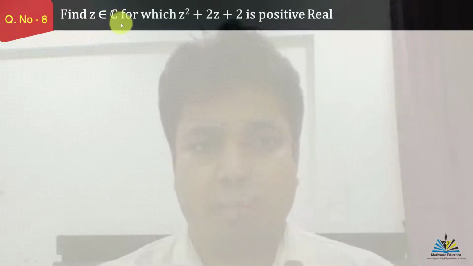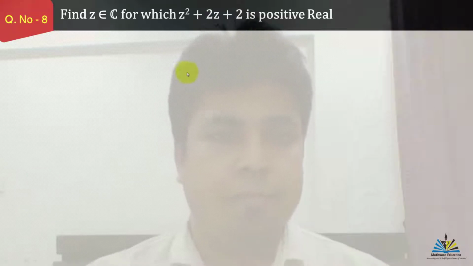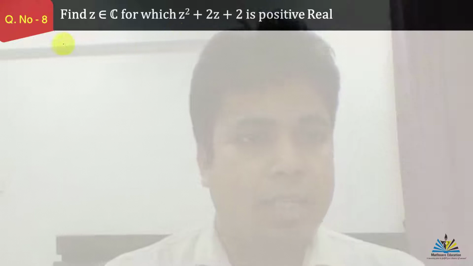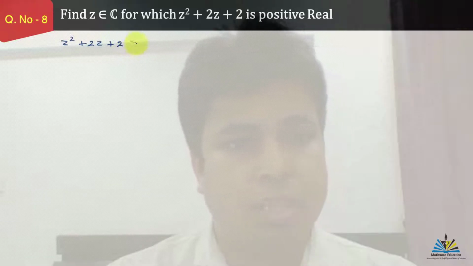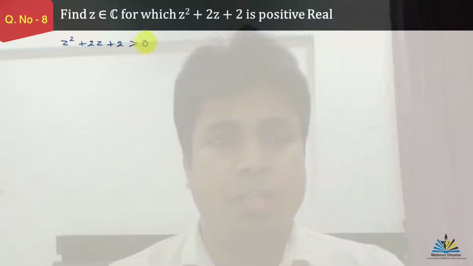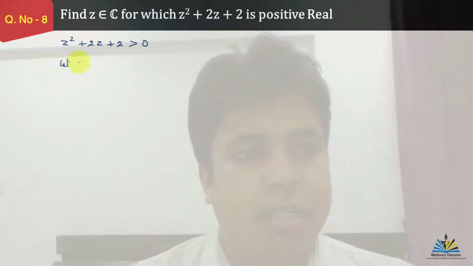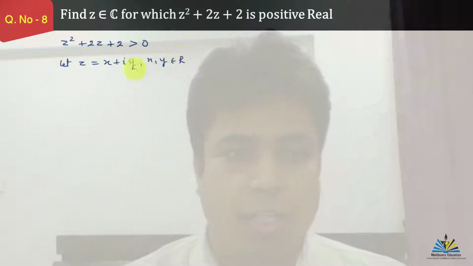Find z belonging to complex numbers for which z square plus 2z plus 2 is a positive real. So let's solve this question. As per the question, z square plus 2z plus 2 is a positive real number, so this should be greater than 0. Let z be equal to x plus iota y, where x, y belong to real.